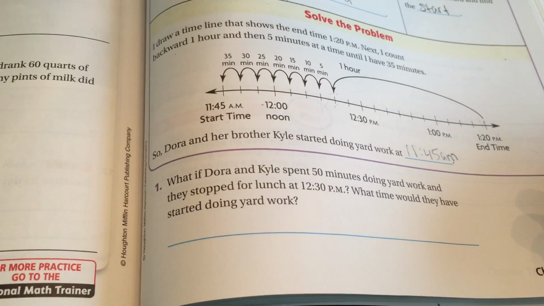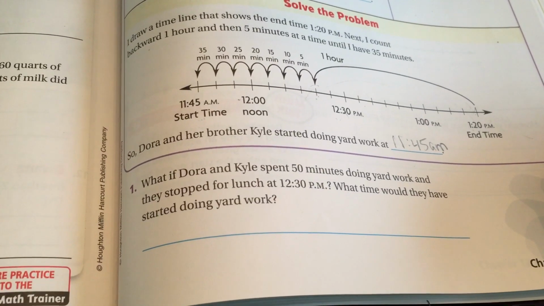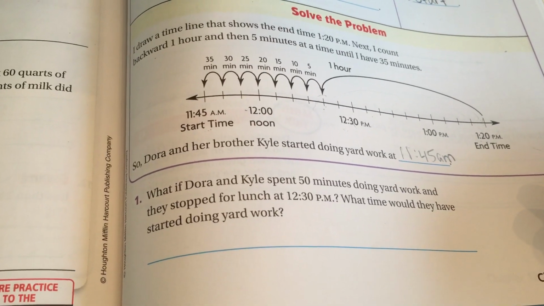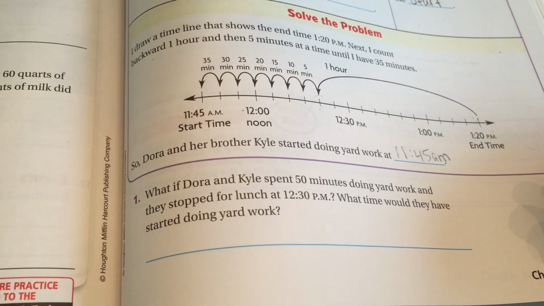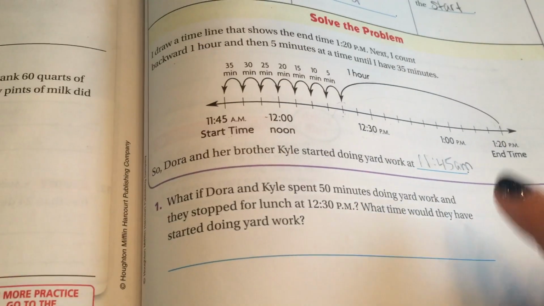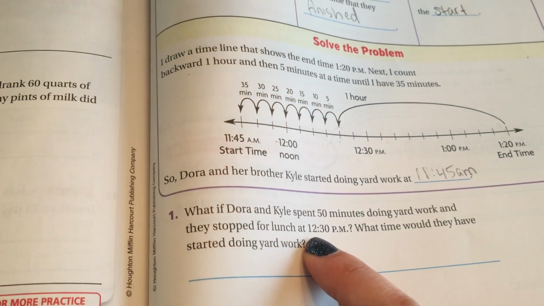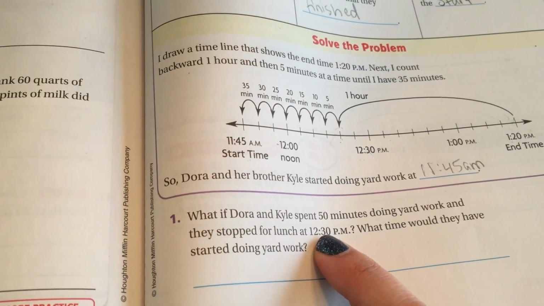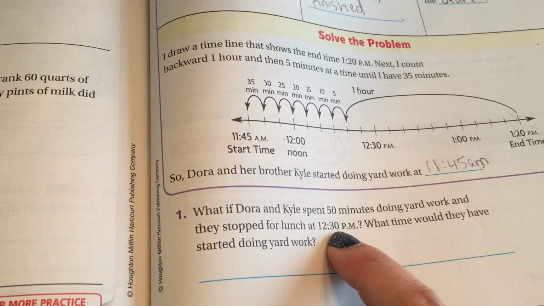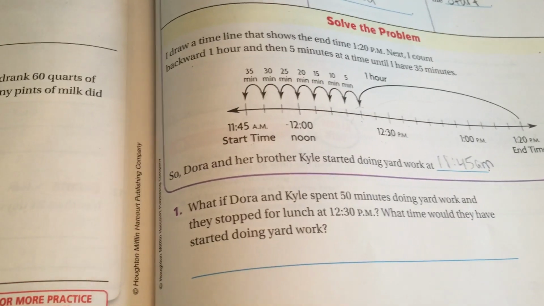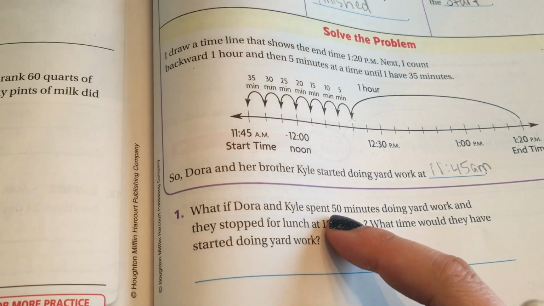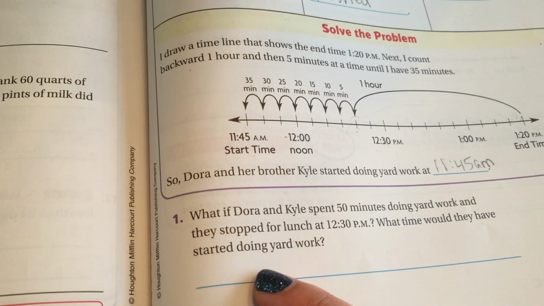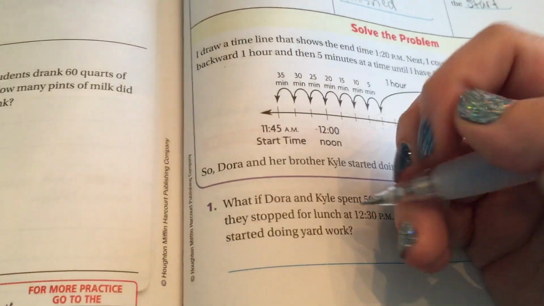What if Dora and Kyle spent 50 minutes doing yard work and then they stopped for lunch at 12:30? What time would they have started doing yard work? So it's the same idea. This is their end time, so you have to go backwards 50 minutes to figure out when they started. If you go back 30 minutes, that would take you to noon. And then 50 minus 30 is 20. So 20 more minutes back would be 11:40 a.m.